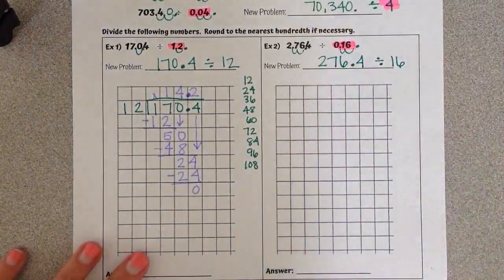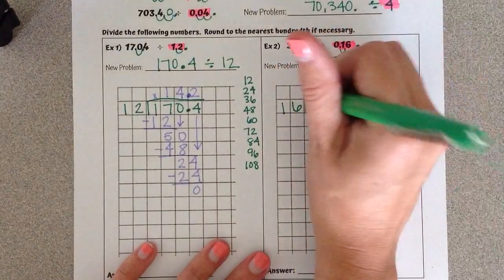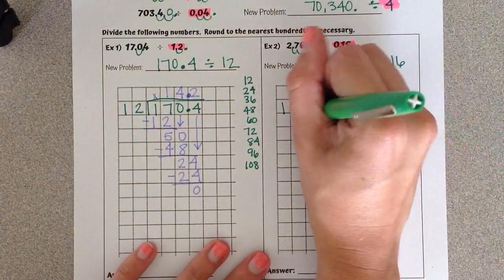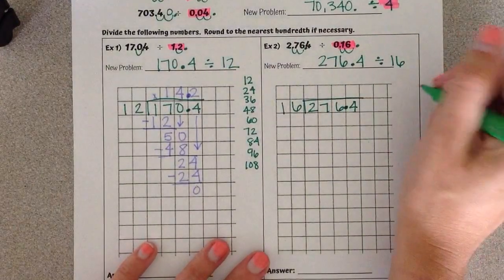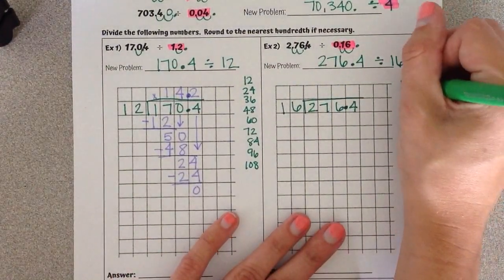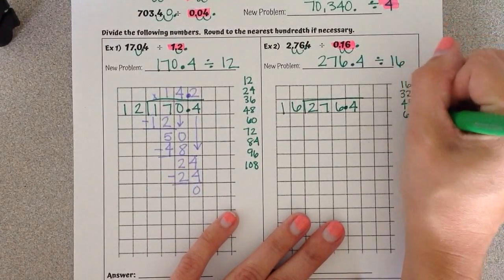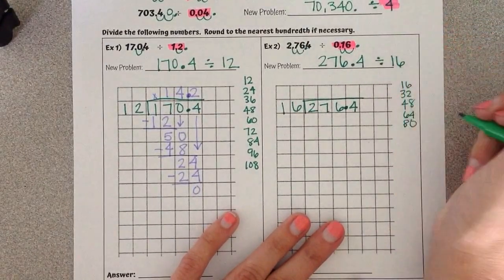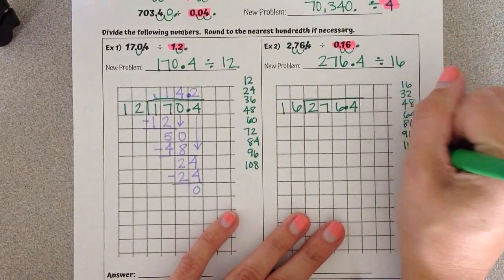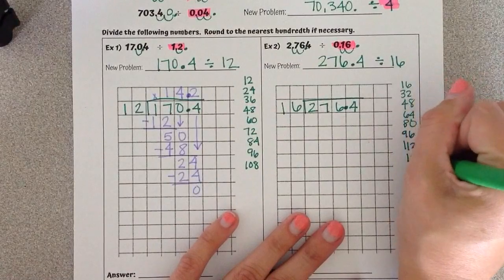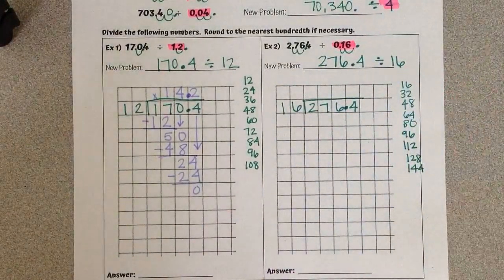It doesn't matter if the dividend is. I'm going to set up my problem. And I'm going to write my multiples of 16 on the side. 16, 32, 48, 64, 80, 96, 112, 128, 144. And then I'm going to start dividing.